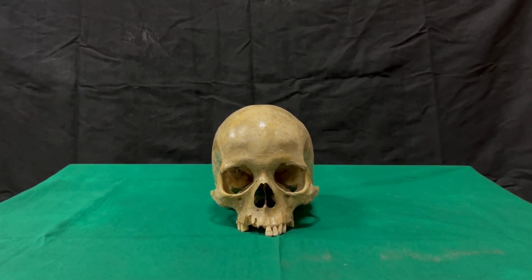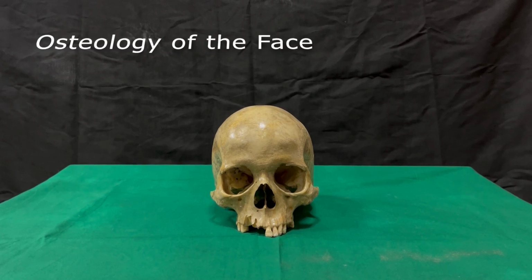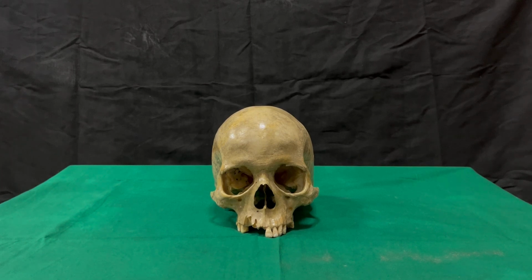This video provides a brief insight into the structural composition and osteology of the face. First, we will take a look at the bony arrangement of the face.